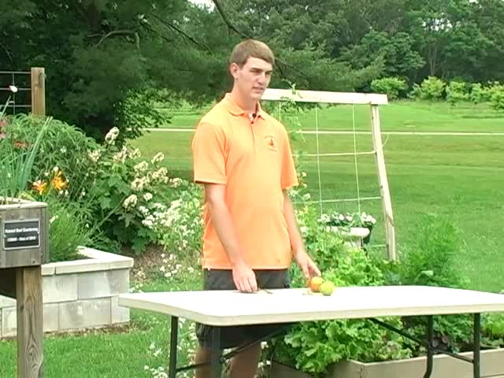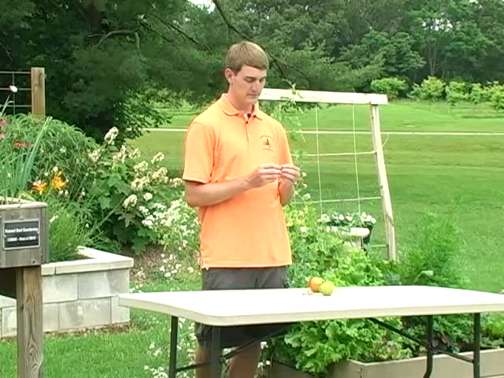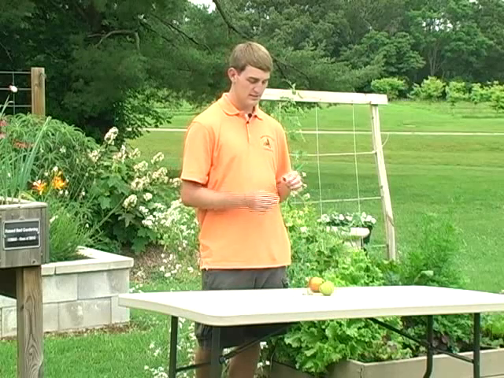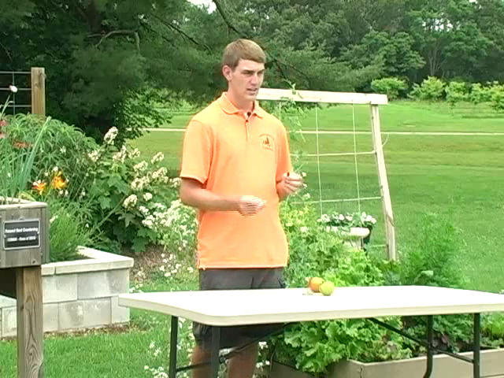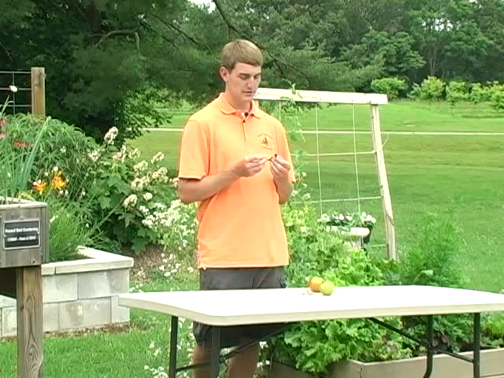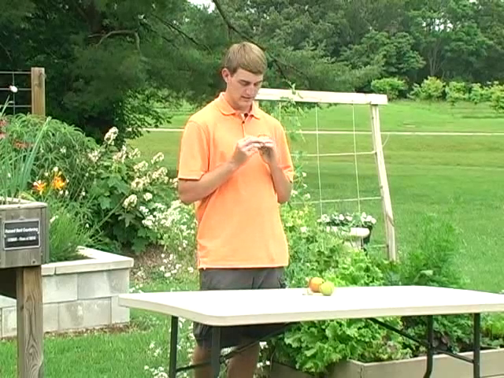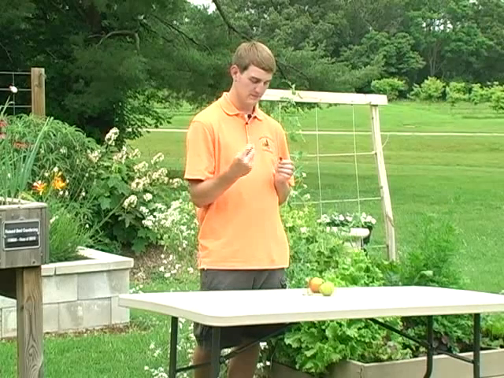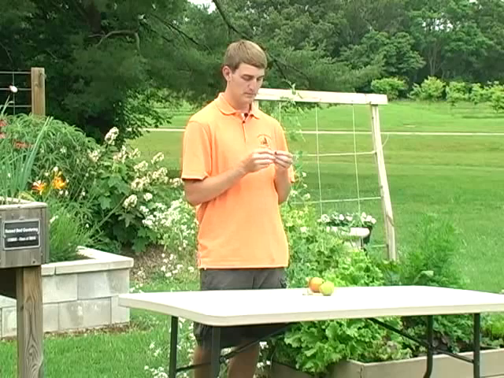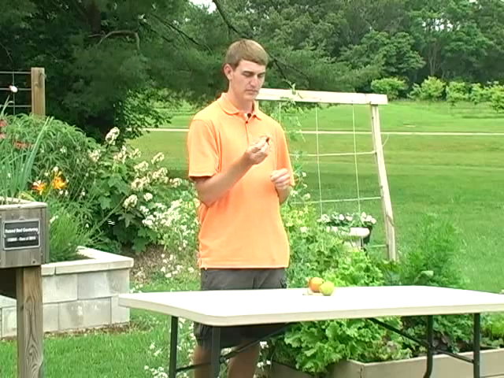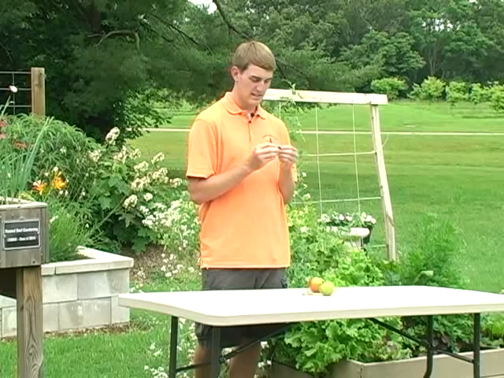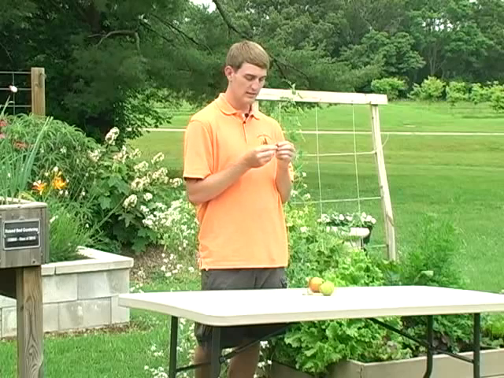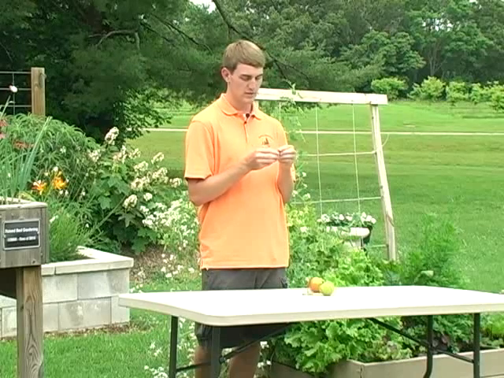And an example of an aggregate fruit would be a blackberry, and it arises from a single flower with multiple ovaries, which is evident here inside of the blackberry flower.